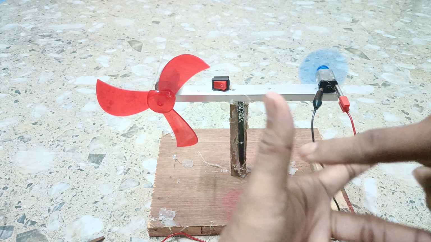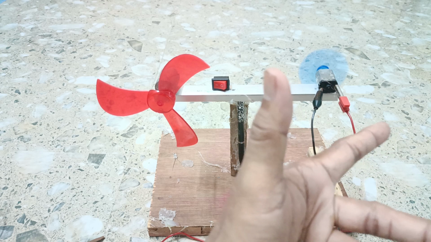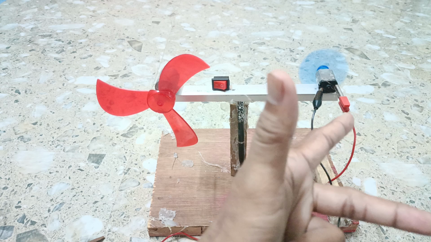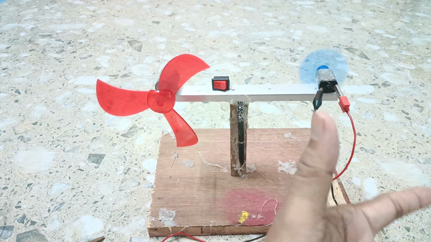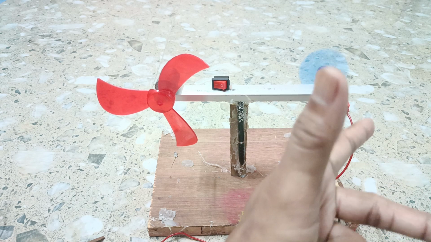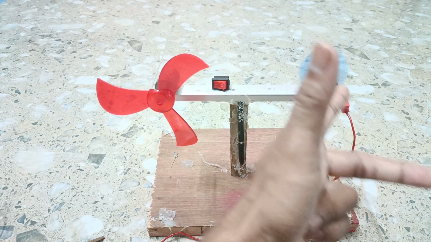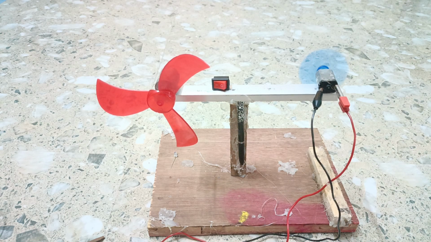The forefinger represents the direction of magnetic field, the middle finger represents the direction of electric current, and the thumb represents the direction of force. With this principle, the motor is converting electric energy into mechanical energy, right?